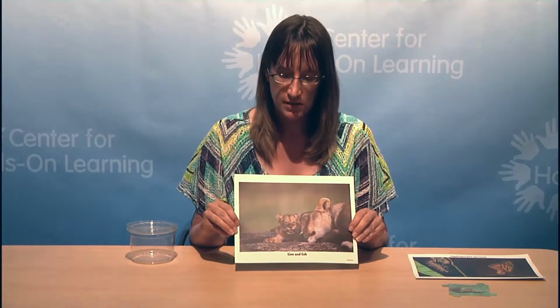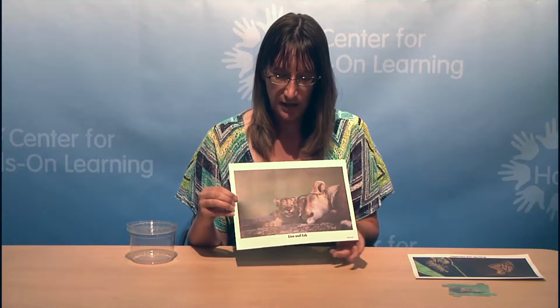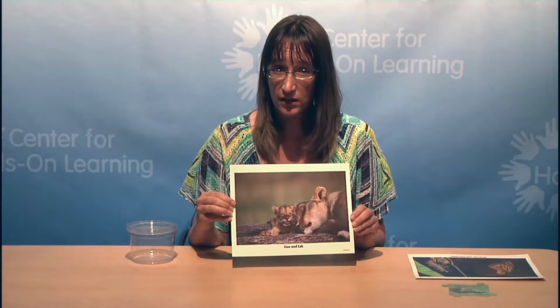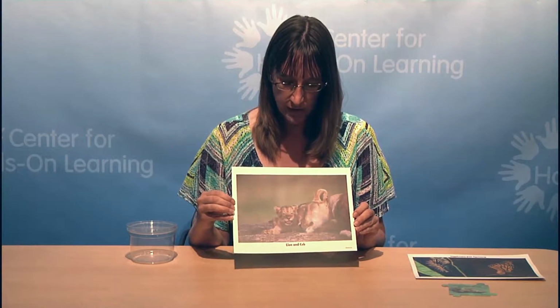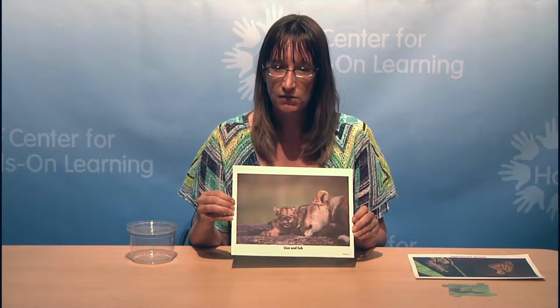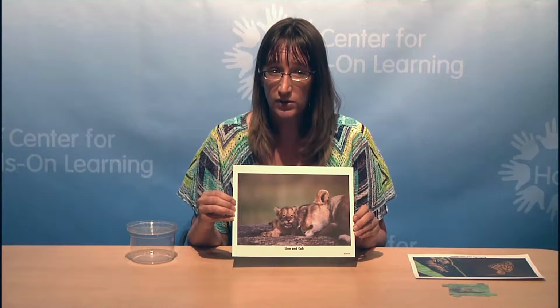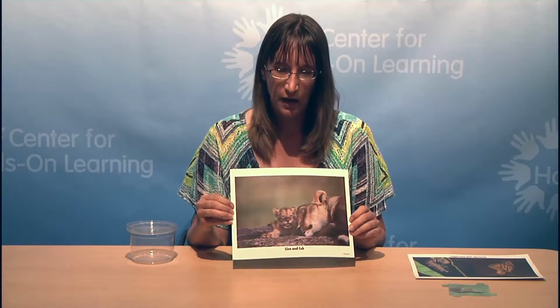So have them notice a few things. We've got the terminology for the adults and the babies on here. Also have them notice how in most cases the baby animal looks very similar to the adult animal. Even though they mature, you can tell from the baby what it is going to look like as an adult. And spend some time talking about that.